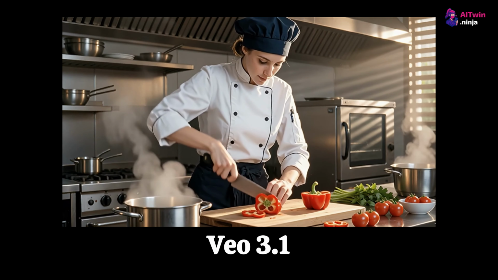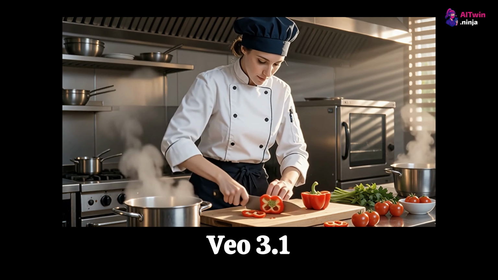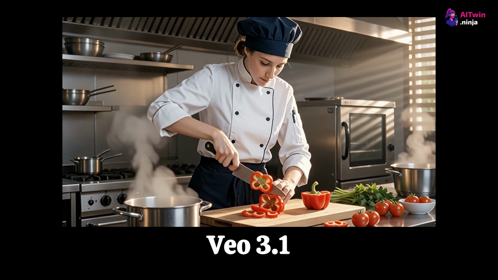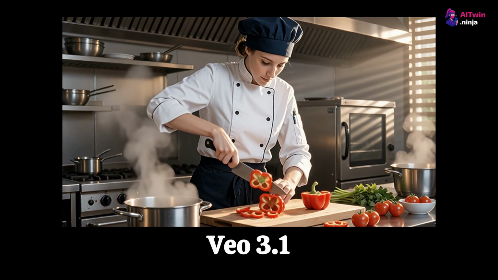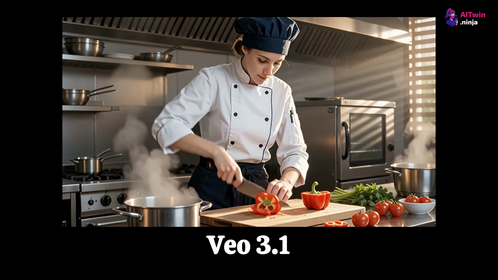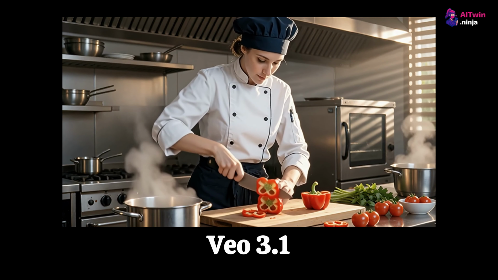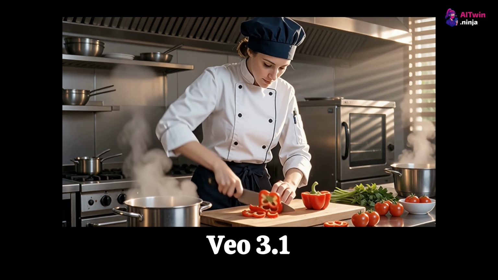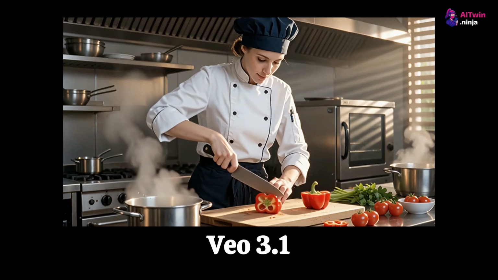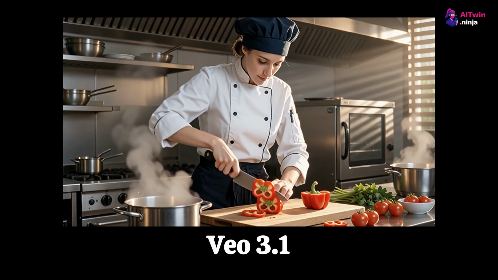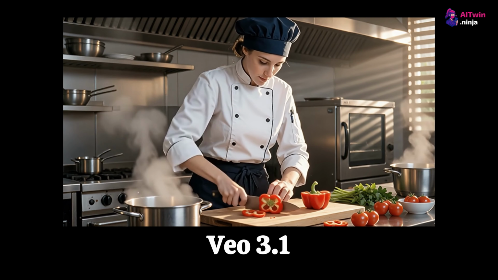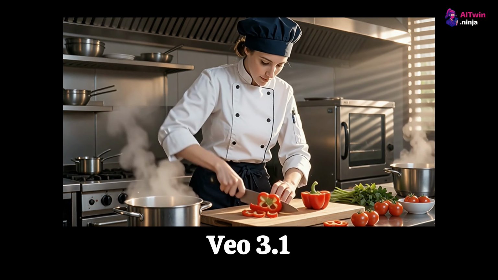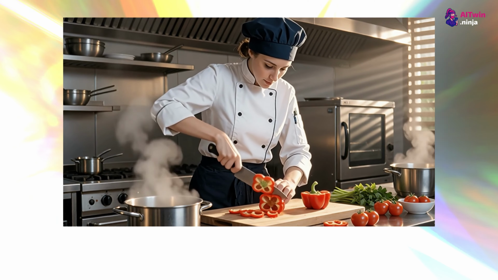Veo 3.1 looks beautiful and film-like, but the physical world doesn't fully cooperate. The knife keeps almost the same speed through the pepper. The board doesn't flex, and the vibration feels like camera shake instead of impact traveling through the surface. Pepper pieces slide unrealistically and sometimes stop too fast. Steam stays locked in place, and shadows briefly pop around the hands. Great presentation, but the physics feel staged.